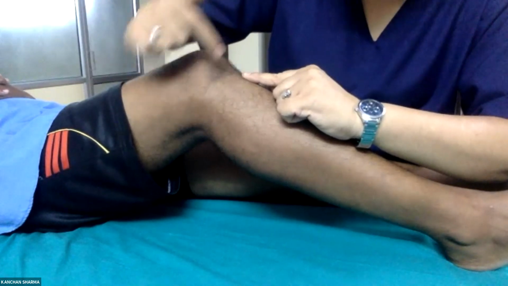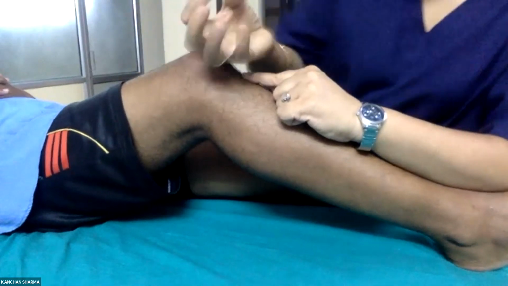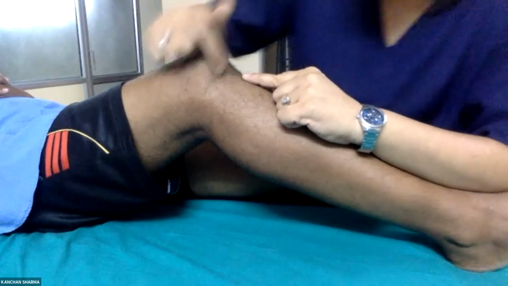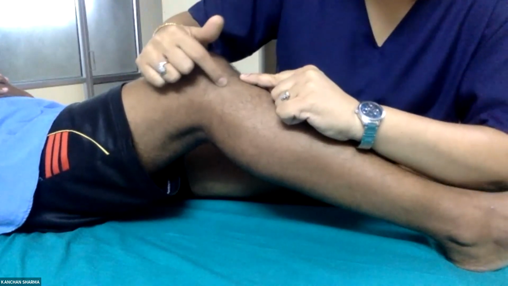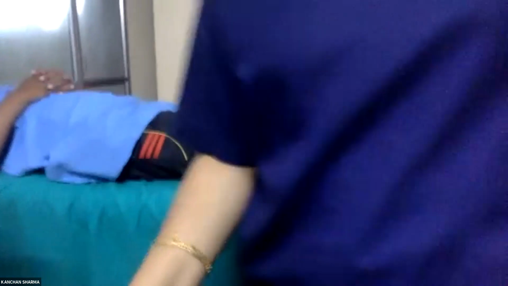This is the anterior aspect, because now we are seeing it from here. On the anterior aspect, you will have a bumpy thing. That bumpy thing is your Gerdy's tubercle. If you have tenderness over there, that is suggestive of distal iliotibial band tendinopathy. Okay, is that clear now, ma'am? Thank you. Yes, yeah, clear.